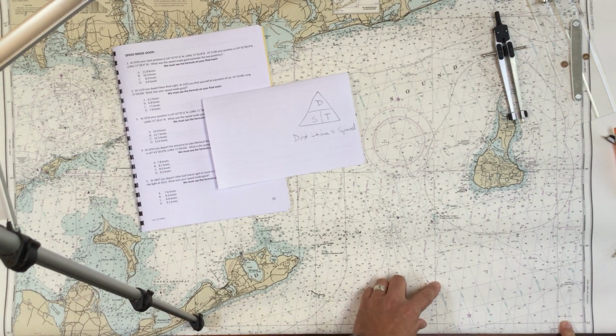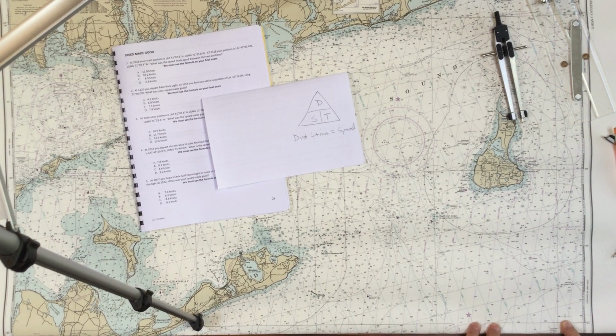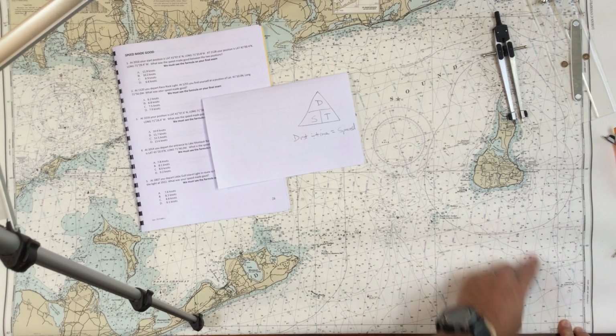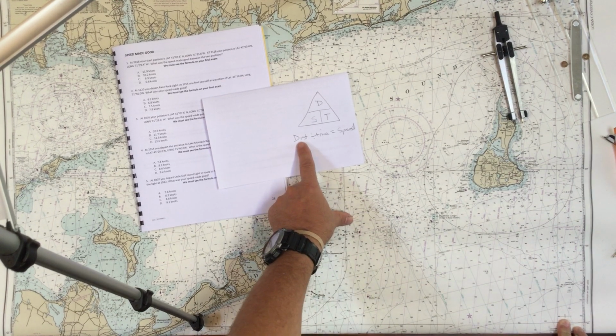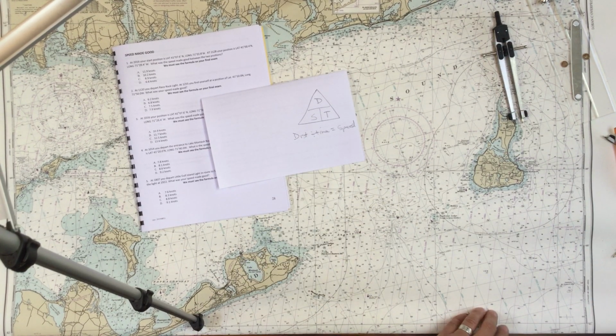Then I found the second position. Again, I found the latitude, 41 degrees 00.4. And then I found the longitude. I marked it on the chart. So here are my two positions. Now I need to determine the distance between the positions.